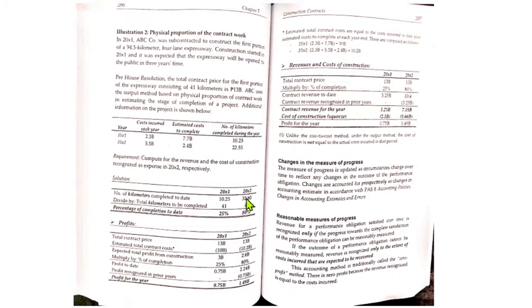Paano na-compute yung 32.8? Remember, this is kilometers completed to date. So, 10.25 plus 22.55. Yun yung 32.8. Divided by the total kilometers to be completed. Gaano ba kahaba? Yung first portion daw ay 41 kilometers. Okay? 41 kilometers yung first portion.